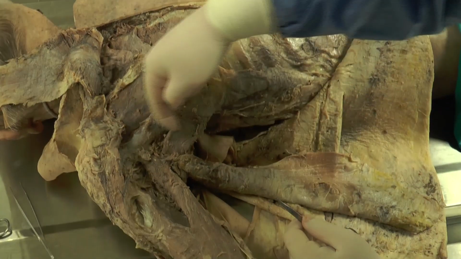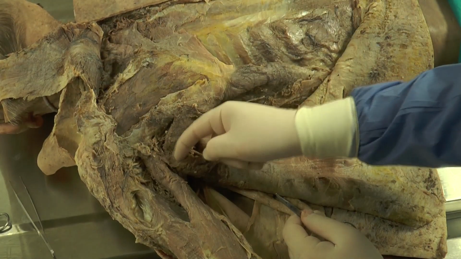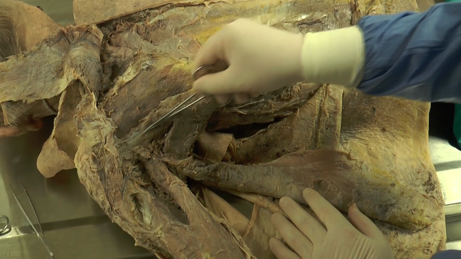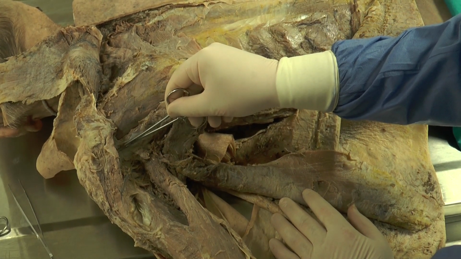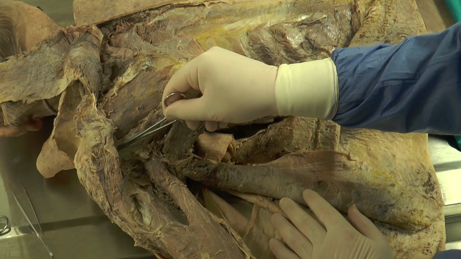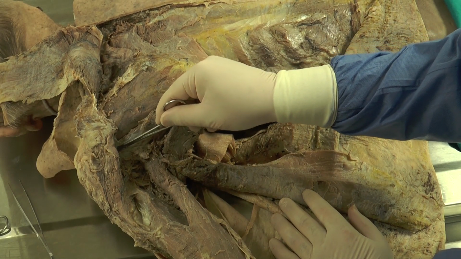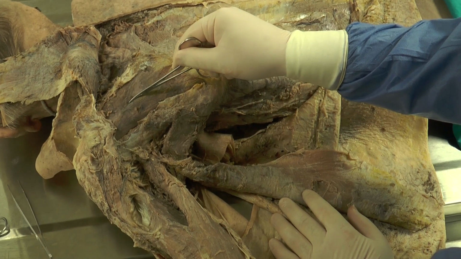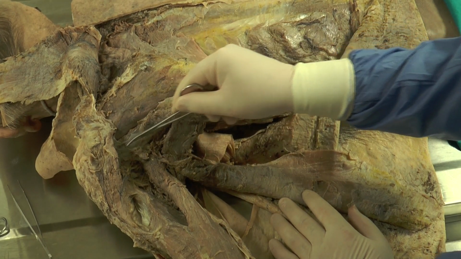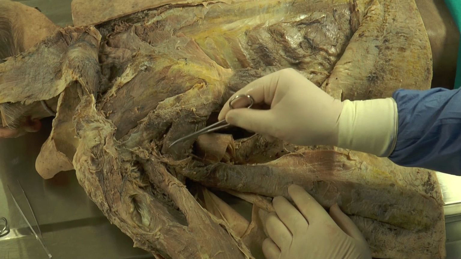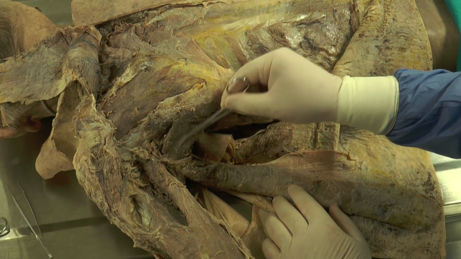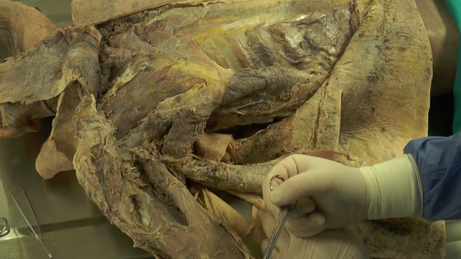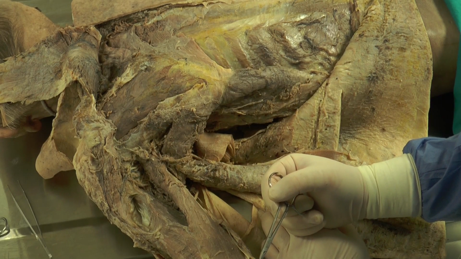So as you can see, teres minor goes all the way to the humerus and, just like the infraspinatus and supraspinatus, it attaches to the greater tubercle. And then we have teres major, which goes below the axilla and again attaches to the tubercle of the humerus.